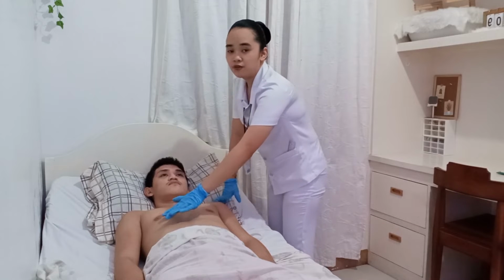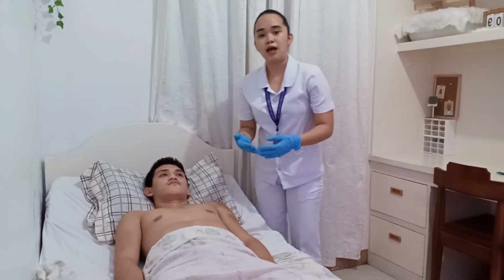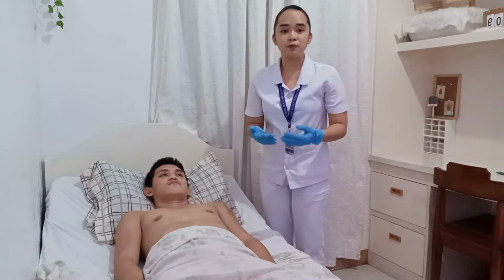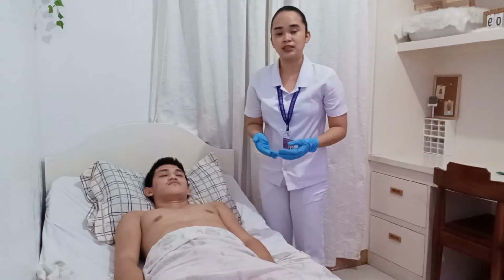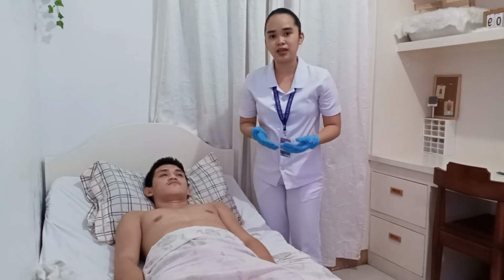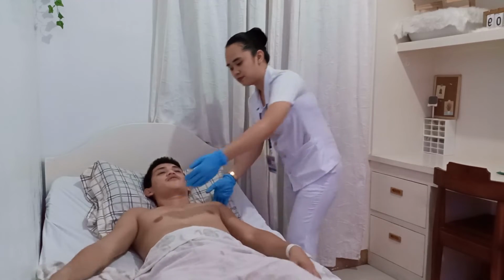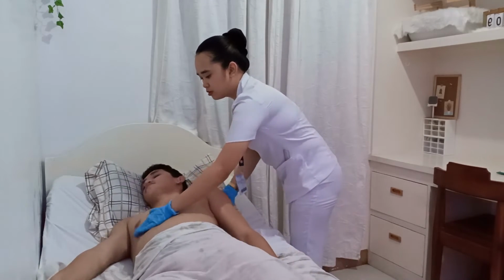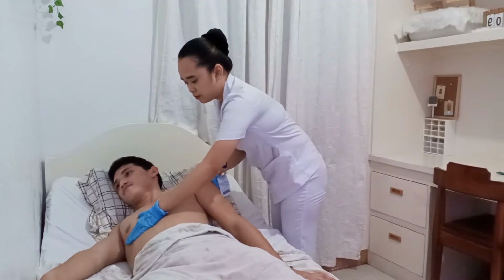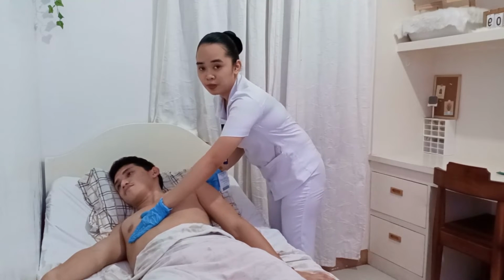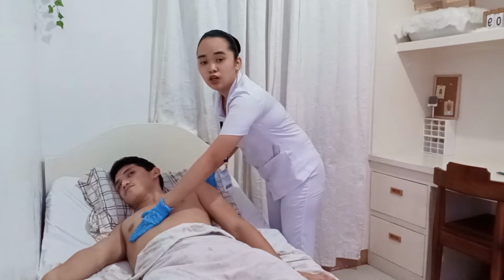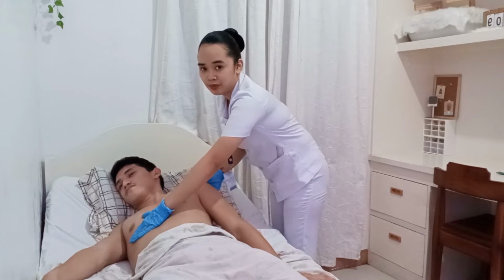So, if unable to palpate the apical impulse, then reposition the patient to roll on his left lateral side and then palpate again. So, Mr. Patrick, I need you to face your left side, please. Okay. So, if still unable to palpate, then instruct the patient to exhale fully and then palpate again.